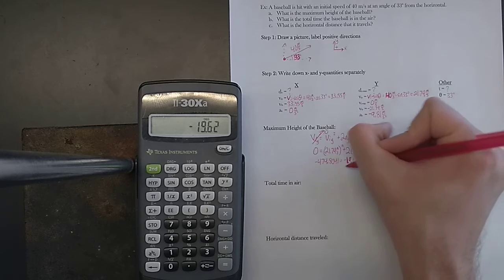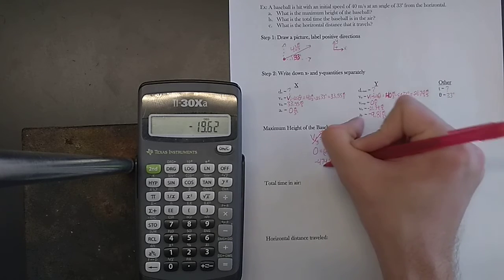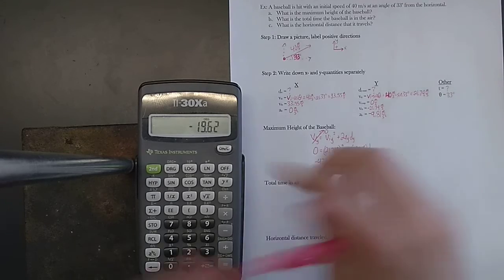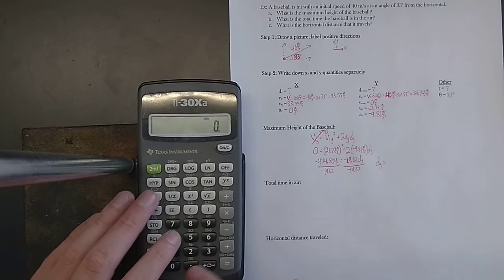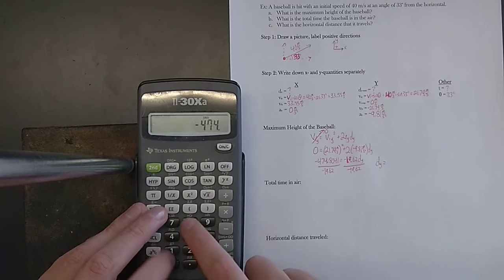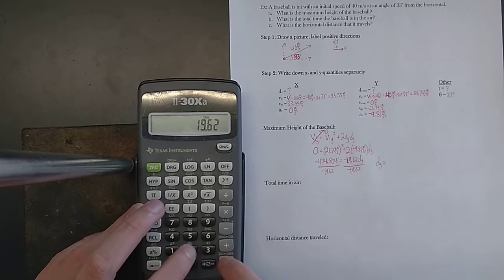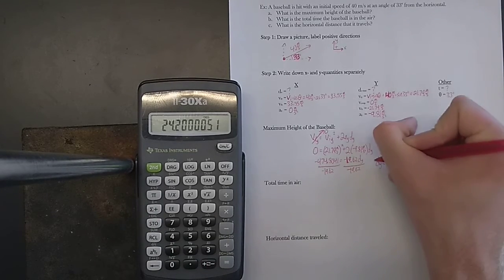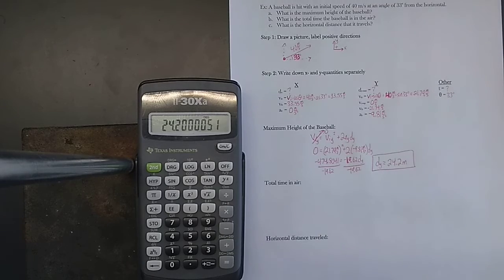I divide both sides by negative 19.62, and I end up with the maximum height, the height when the vertical velocity has gone down to 0, is 24.2 meters.